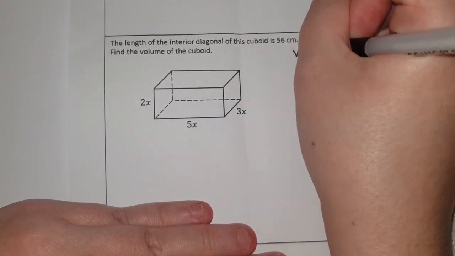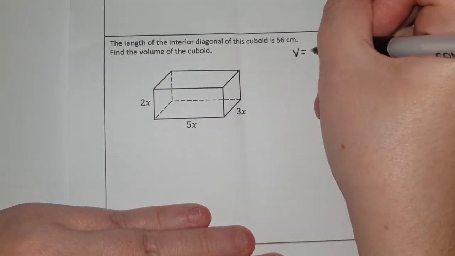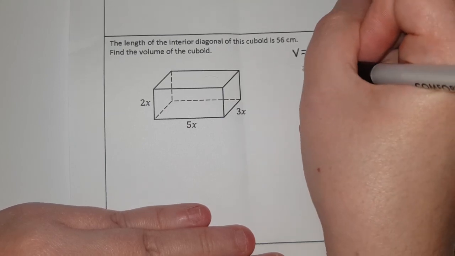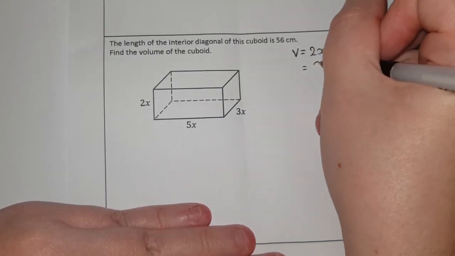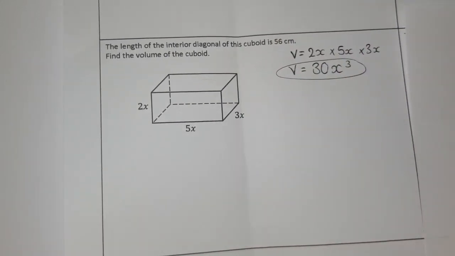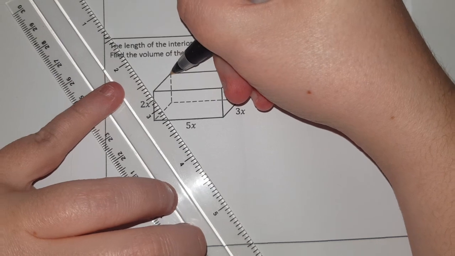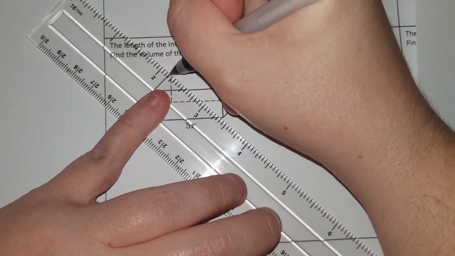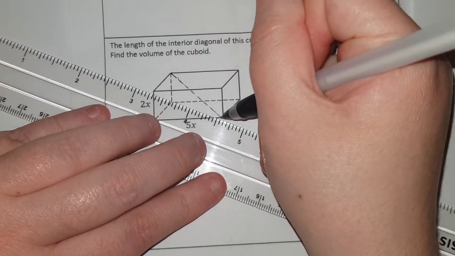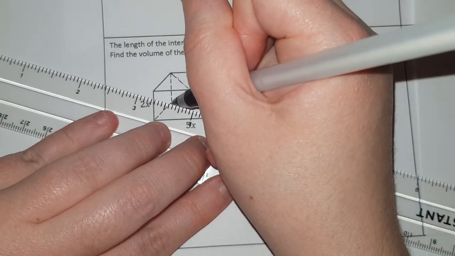So we know, first of all, if you were asked to find the volume of a cuboid, you just multiply the three lengths together. So 2x times by 5x times by 3x. So we know the volume is 2 times 5 is 10, 10 times 3 is 30. So I know the volume is 30x cubed. I just need to know what x is first of all. So when it talks about the interior diagonal, that means, bear with me, let's find a ruler. Interior diagonal is from the top corner to the bottom. So I know that length there is 56 centimeters. So that means to create my triangle, I also need to join that diagonal up.